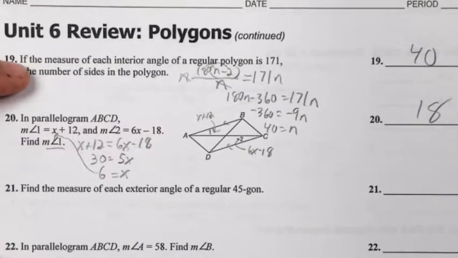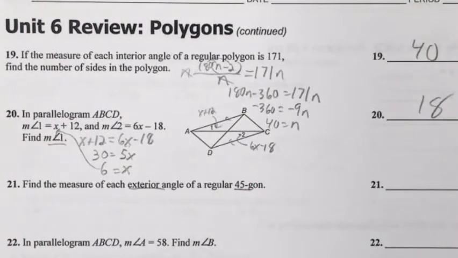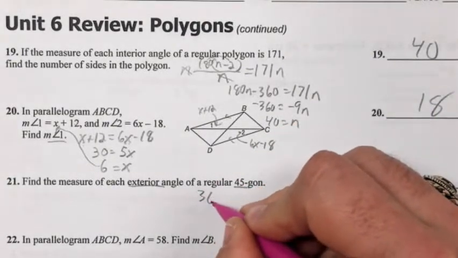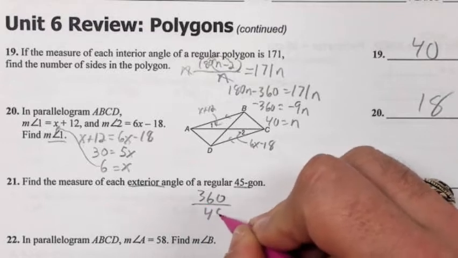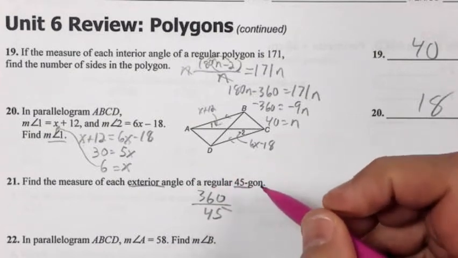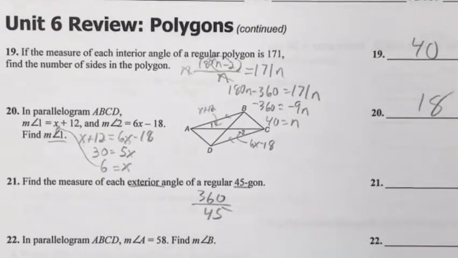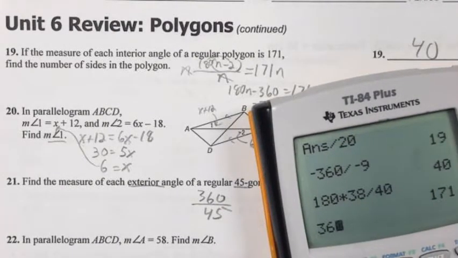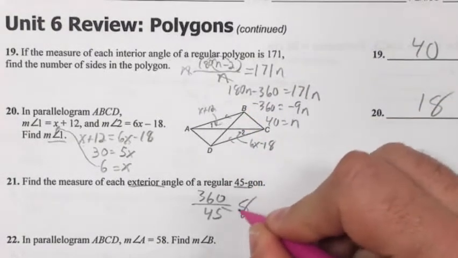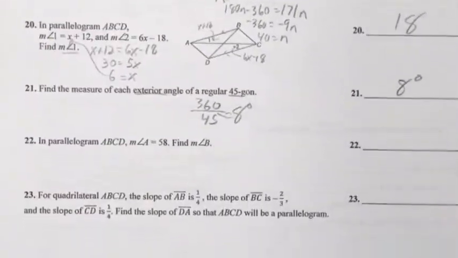All right, number 21, find the measure of each exterior angle of a regular 45-gon. I mentioned back in the first page video that we're going to need this formula later. So all we do is we take 360 and then divide it by 45. The reason for that is that the sum of the exterior angles of any convex polygon is always going to be 360. Just divide by the number of angles. So 360 divided by 45 is 8 degrees. Fairly simple one.